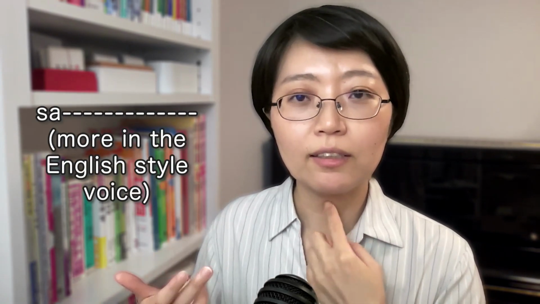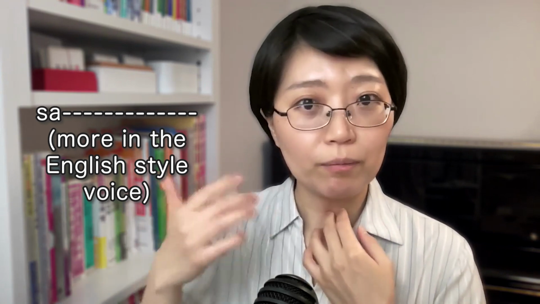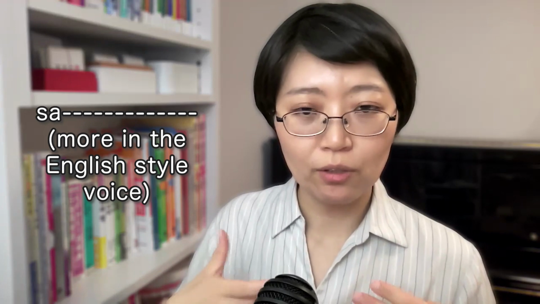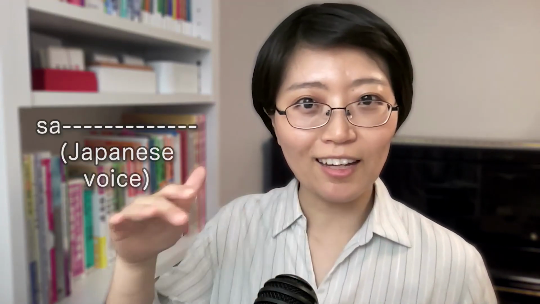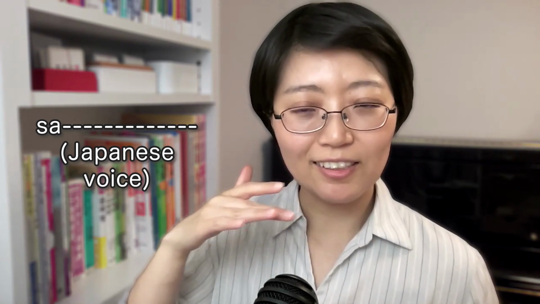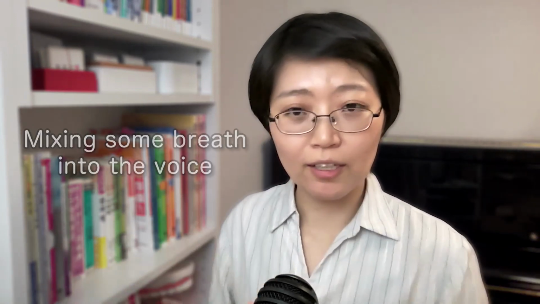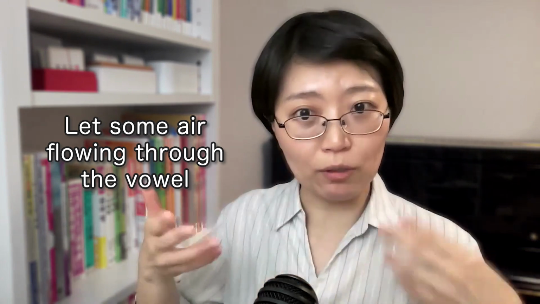This is different from a heavy sa. Notice how the voice engages much more firmly. It feels richer or thicker. Instead, sa, sa. Imagine mixing in some breath into the voice. Let some air keep flowing through the vowel. Sa, sa, sa. Gentler and lighter.